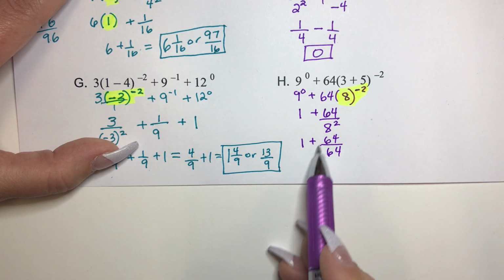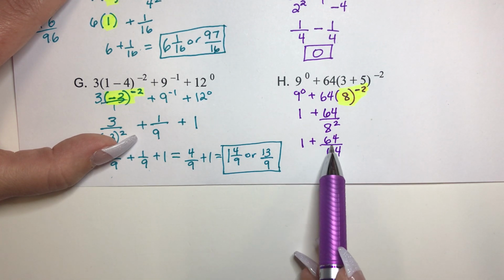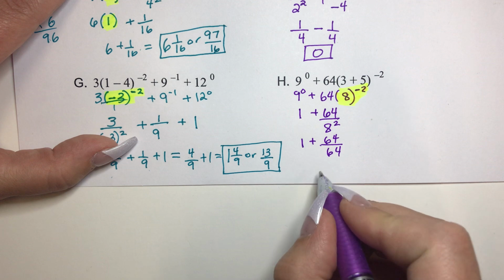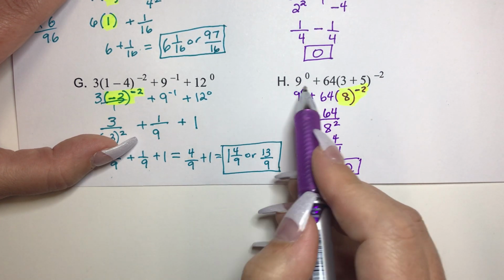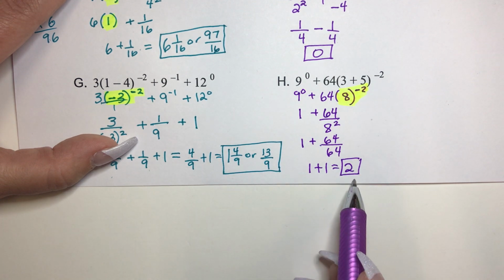I like this one. What do we have? We have to do the division. 64 divided by 64 is 1. We're left with 1 plus 1 equals 2. Oh my gosh, I just love it when it, like, all of this and it just ends up being 2.